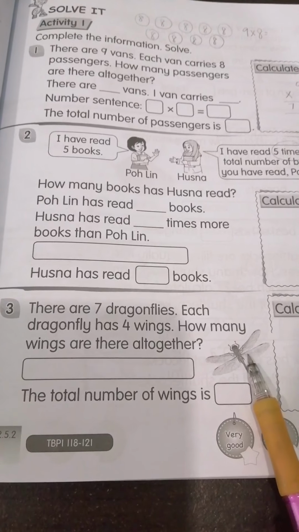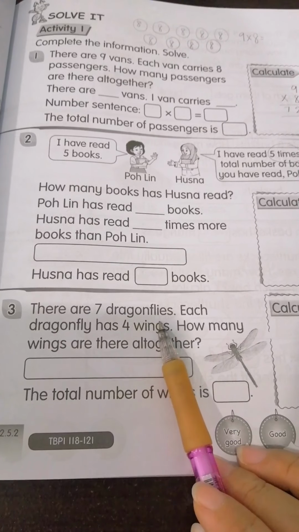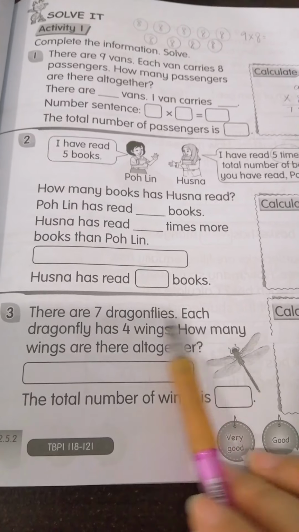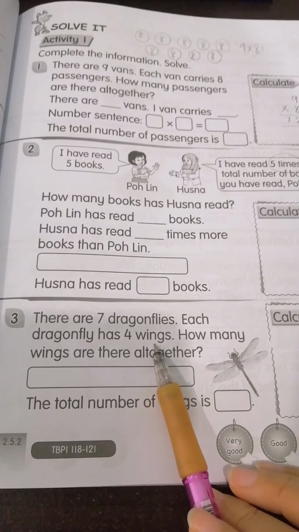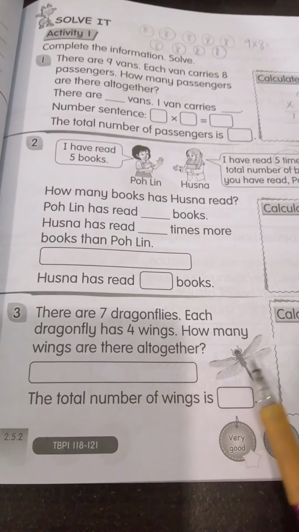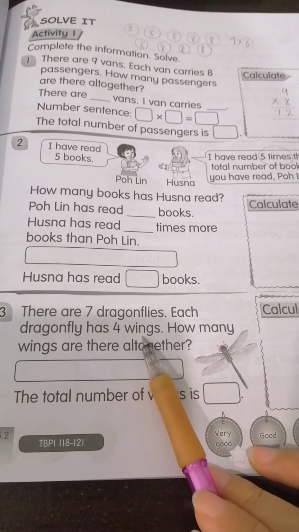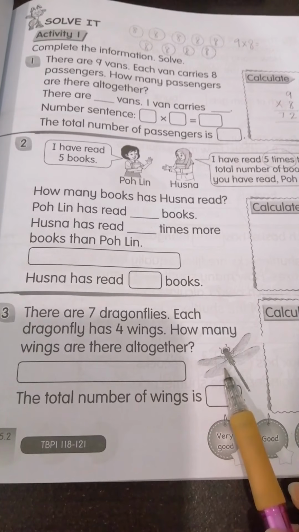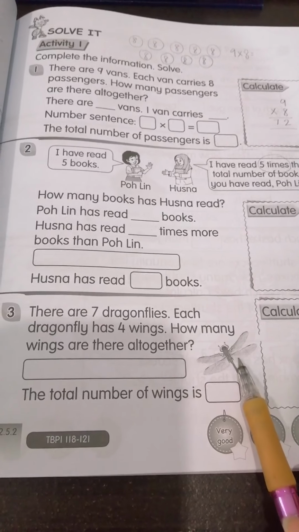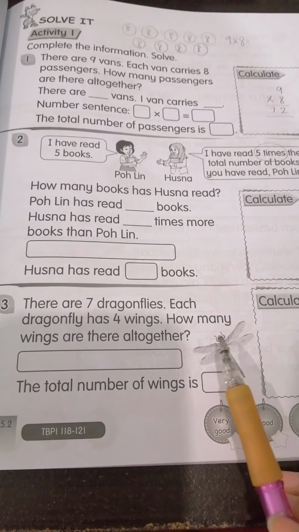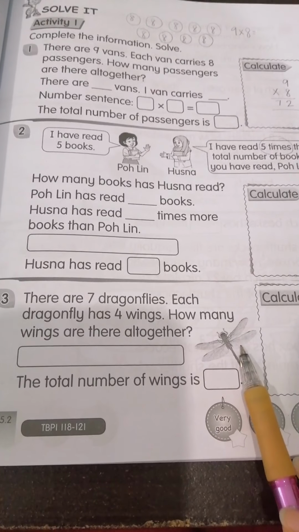This is a dragonfly. So there are 7 dragonflies. Each dragonfly has 4 wings. There are 7. So one dragonfly has 4 wings. Ada 4 sayap. Seekor pepatung ada 4 buah sayap. Jadi kalau 7 ekor pepatung, ada berapa buah sayap?